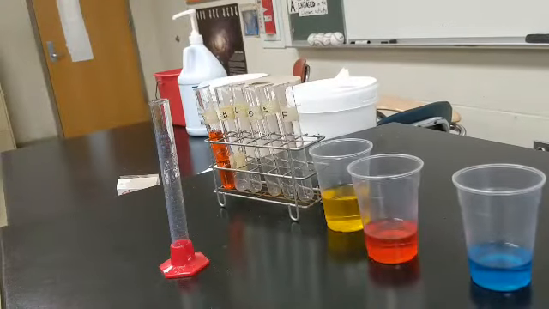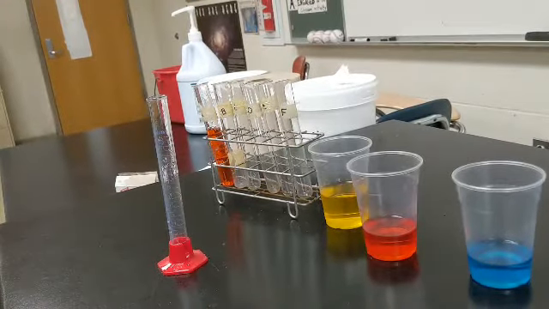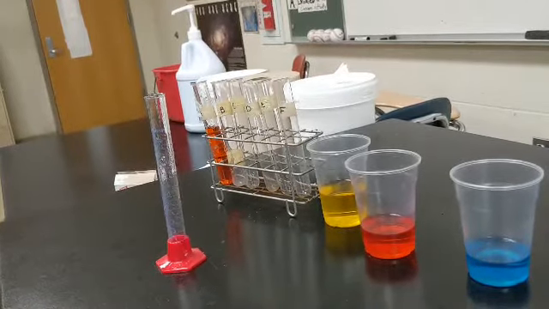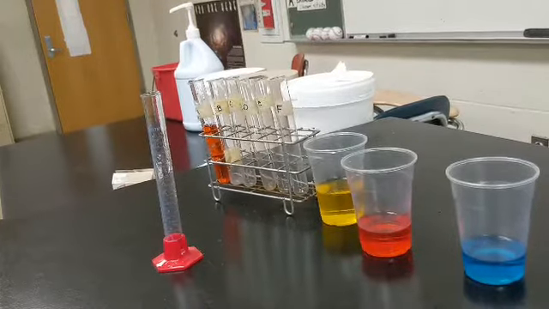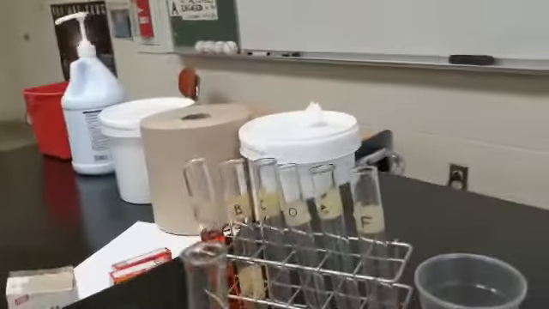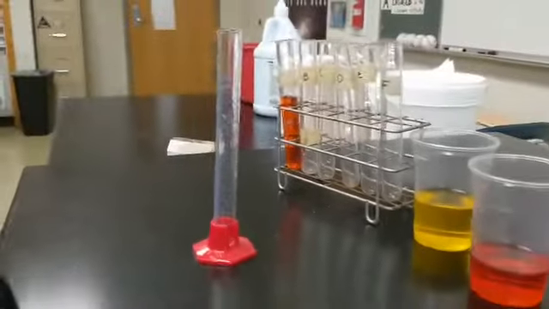Step 2 in the procedure says, into test tube C, add 18 milliliters of yellow water. 18 this time. All right, so let's try that.